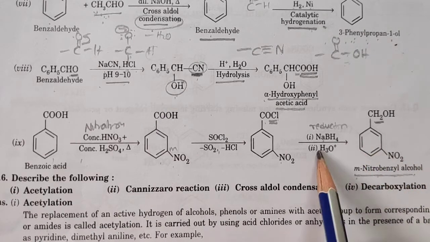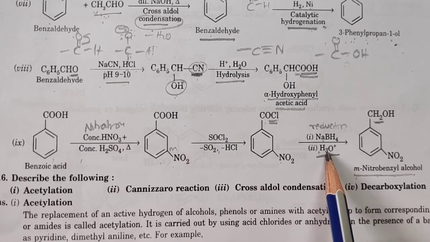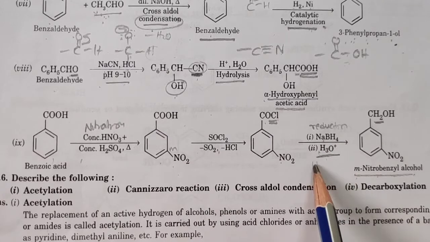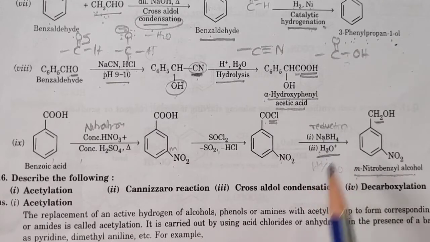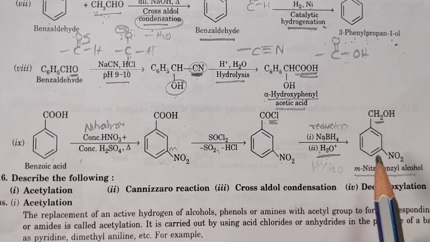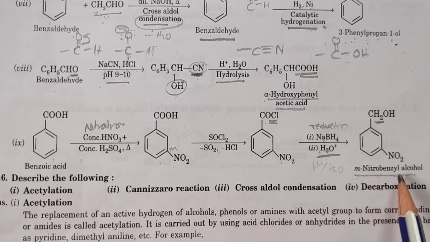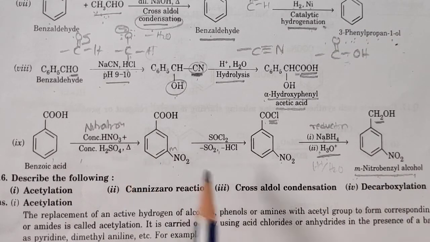So here this was all about reduction, and then with the acid, H plus H2 also you can write if you want like this. Okay, acidification, you will get meta nitro benzyl alcohol. Understood this part? So this was all about questions 14 and 15. Okay, now the next one.